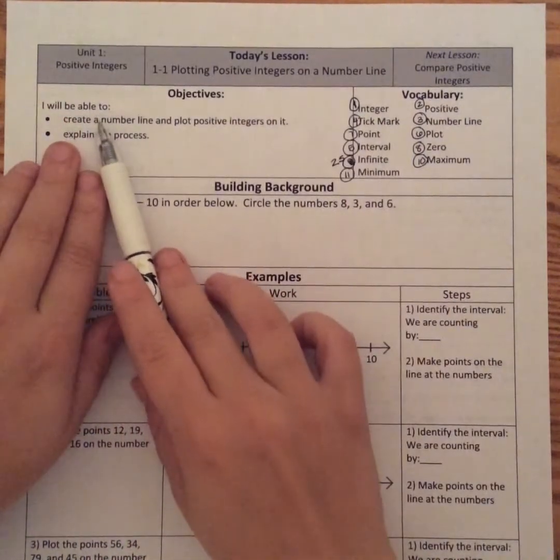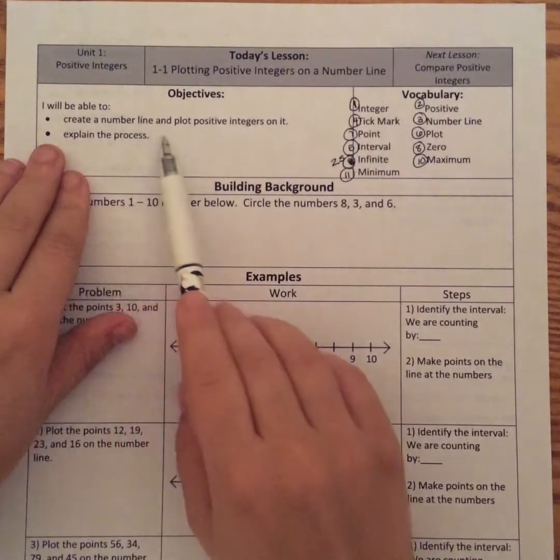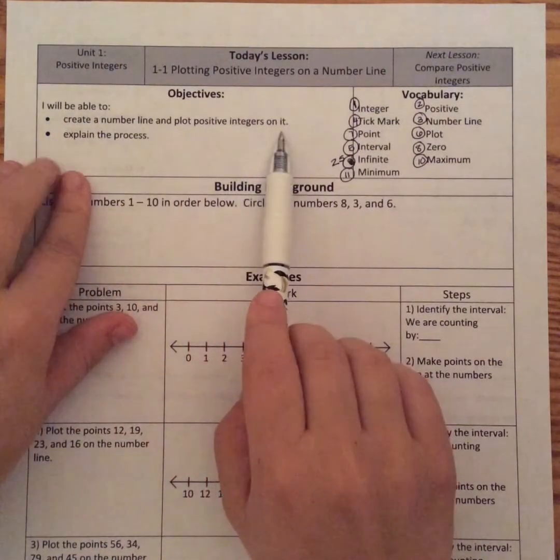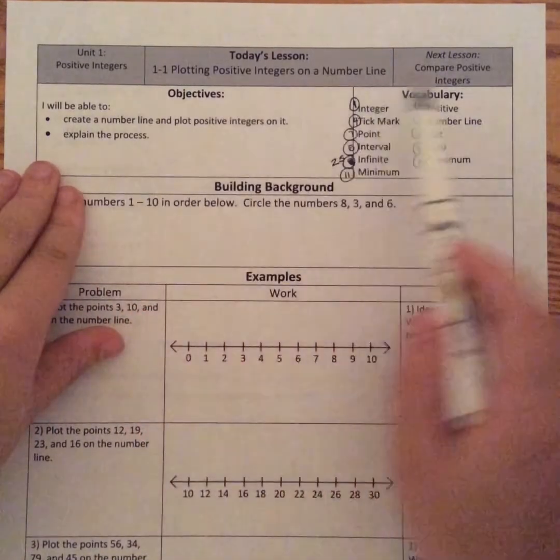All right, so here are our objectives. We'll be able to create a number line and plot positive integers on it. And I will be able to explain the process. Okay, and here's our vocabulary.